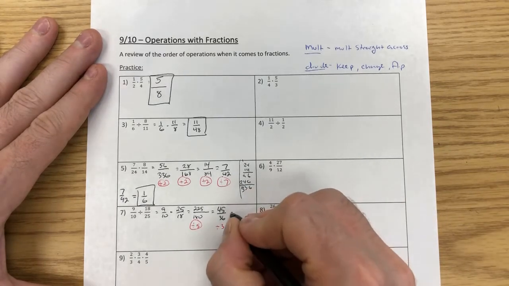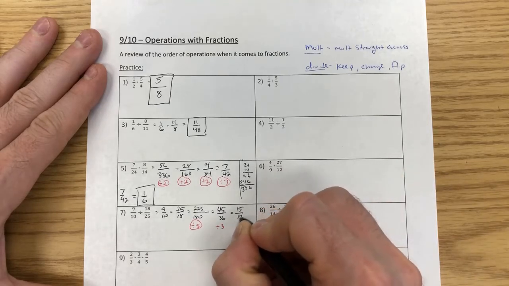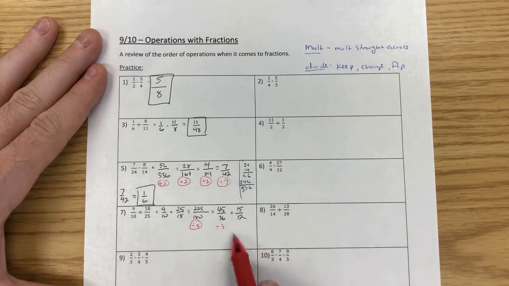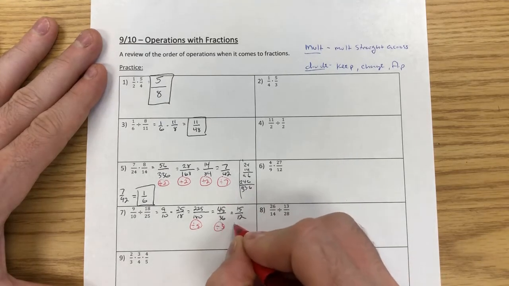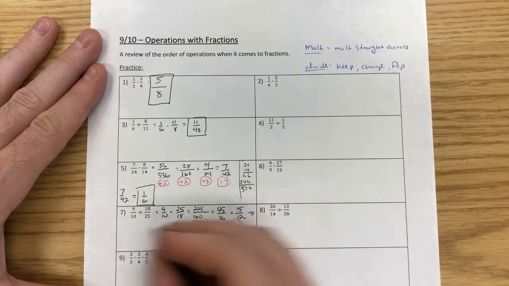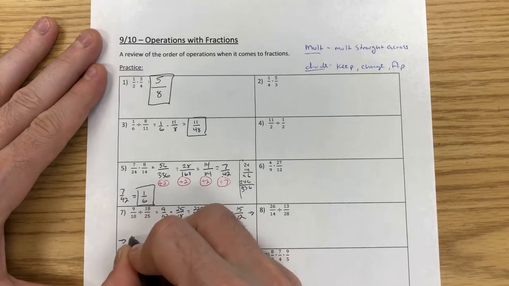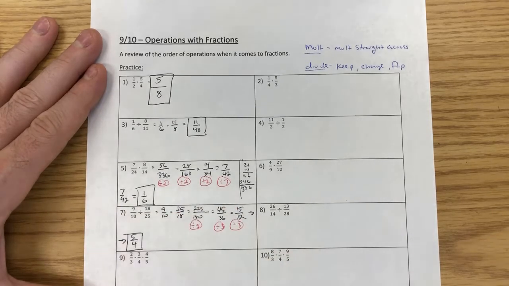So I'm going to go ahead and divide by 3. So I get a 15 over 12. And again, I notice my numbers are divisible by 3. Which means that my 15 over 12, 15 divided by 3 is 5 over 4. I can't reduce that any further, so I'm going to go ahead and call it quits.